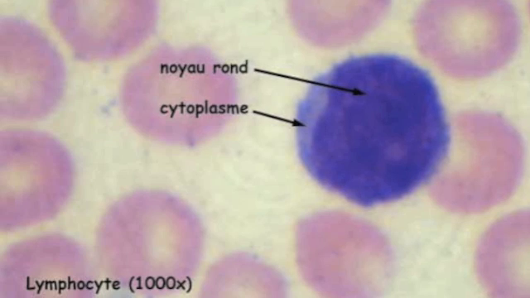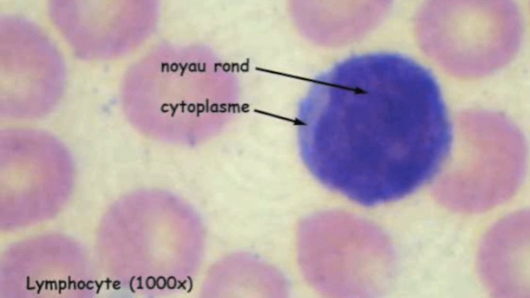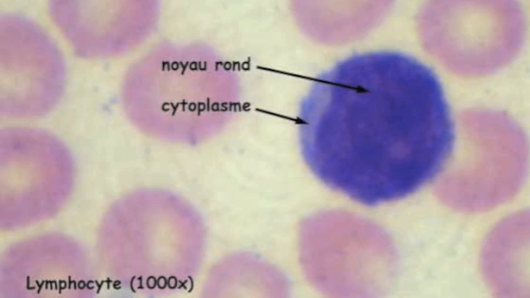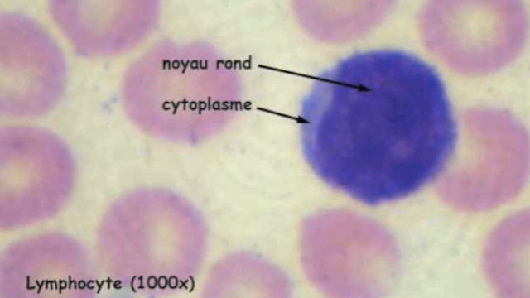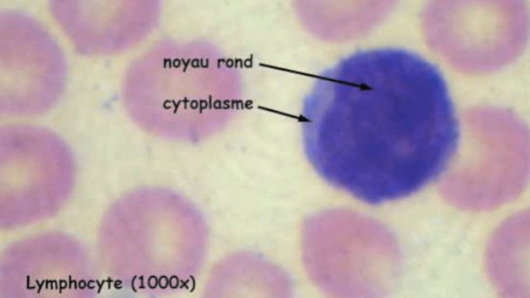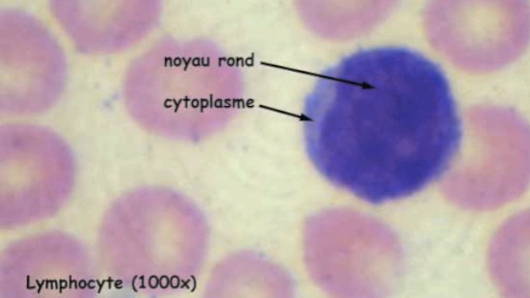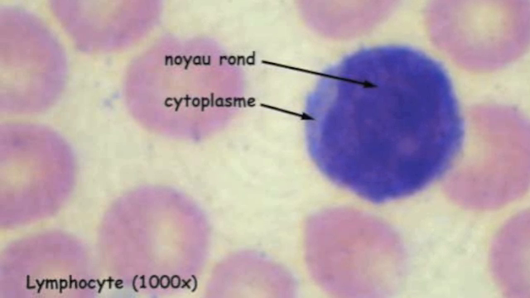Lymphocytes are usually 7 to 8 micrometers in length. There are two general types of lymphocytes: large cells and small cells. Large ones are called natural killer cells, and small ones are separated into two categories, T cells and B cells. Lymphocytes make up 20 to 40% of white blood cells.